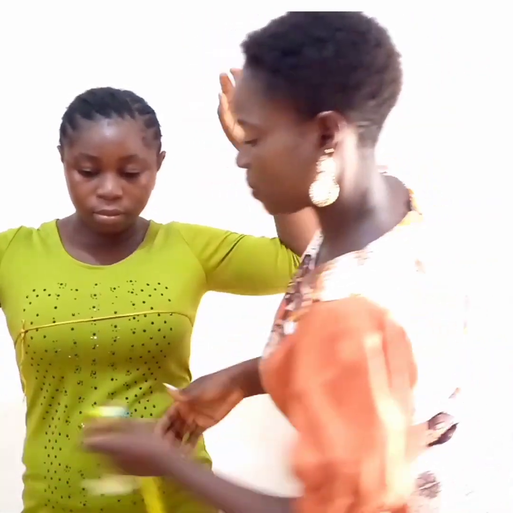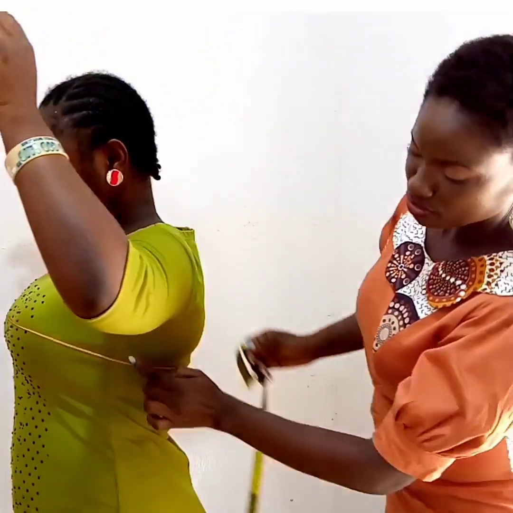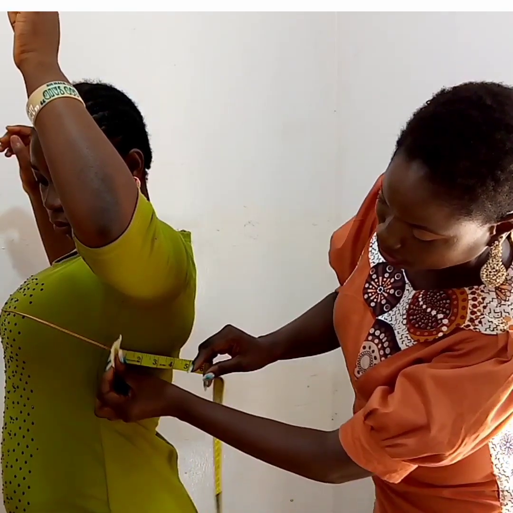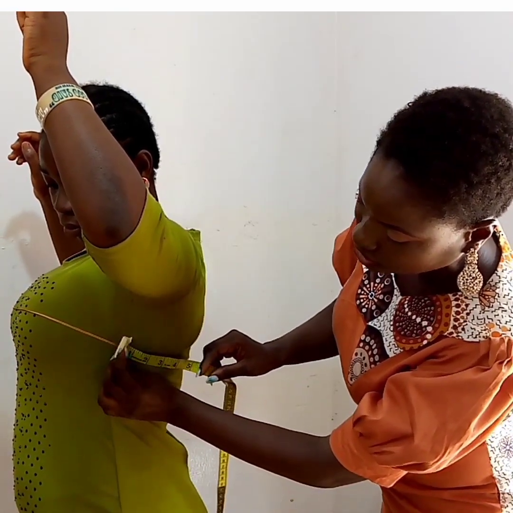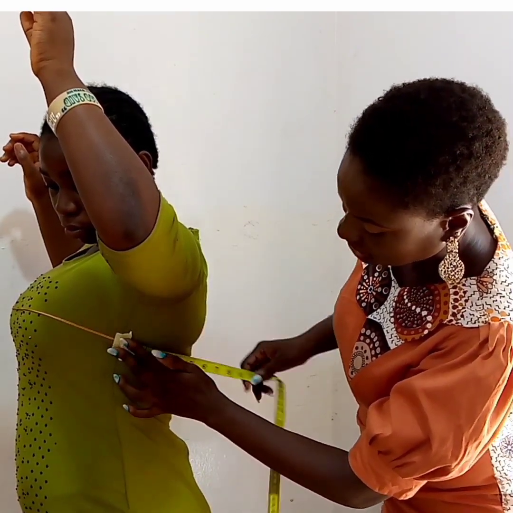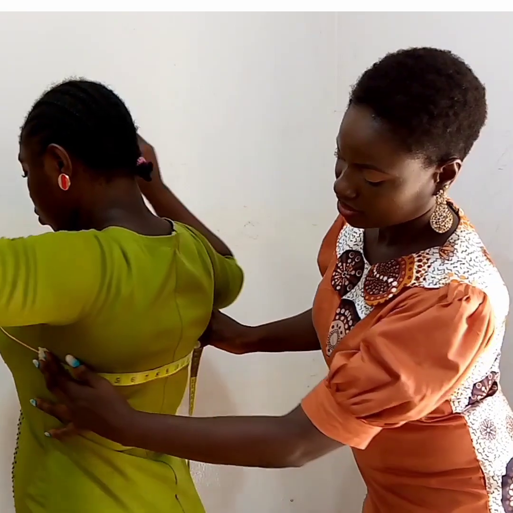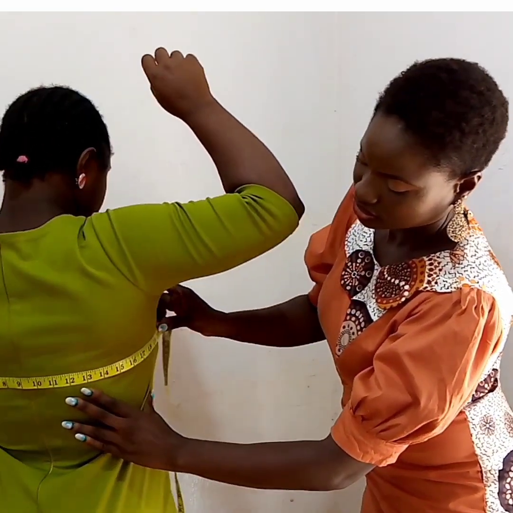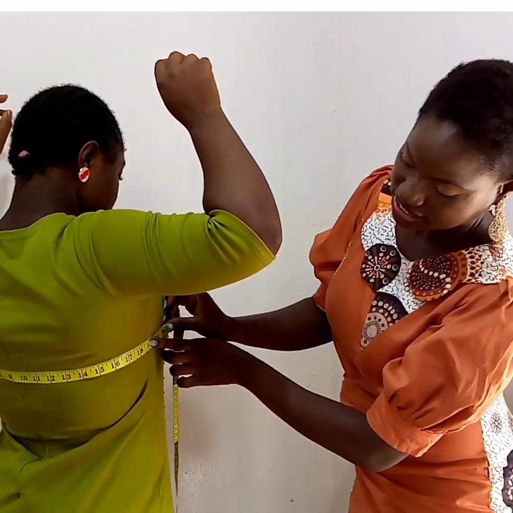Now, we'll measure what we have from this other side seam to the other side seam and check what we're having for the back piece, following that same path. So I'll put my tape measure this way, hold it down with the masking tape. Then follow that same path and back to this other side seam.